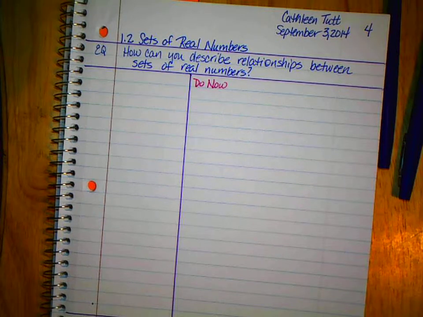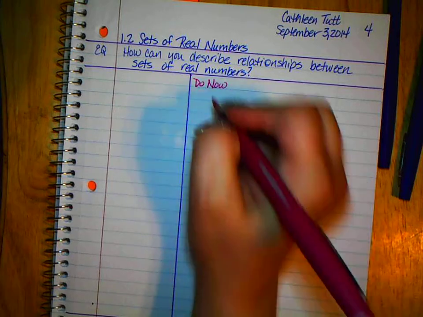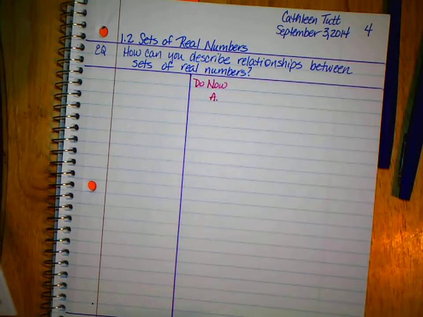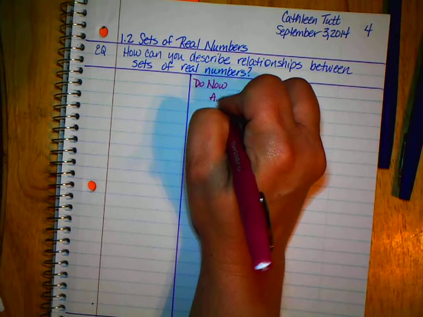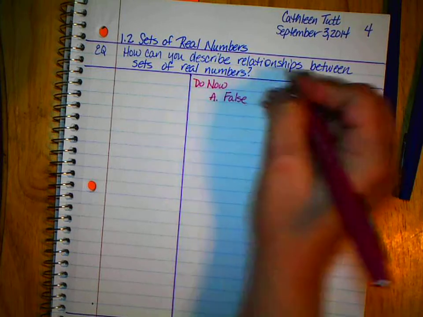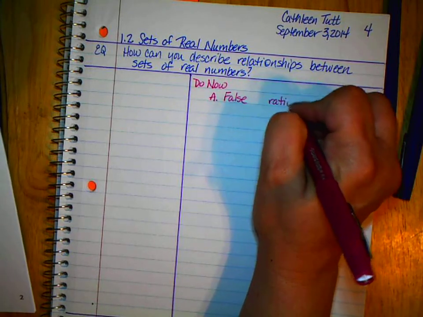When you entered the classroom today, there was a PowerPoint that wanted you to do two problems in your notes. At this point, I want to go through those two questions with you. The first one stated, which statement about rational numbers is true? Statement A was that rational numbers can't be written as a ratio. That one is false because that is exactly what rational means.